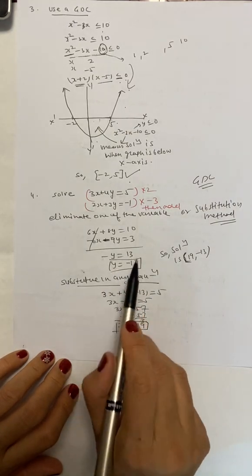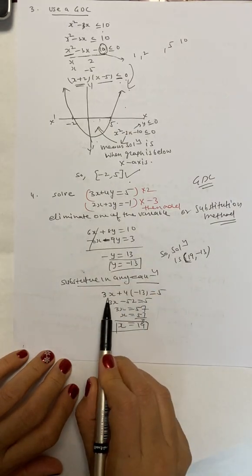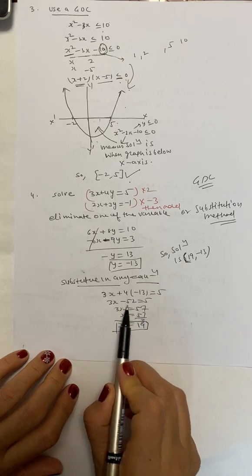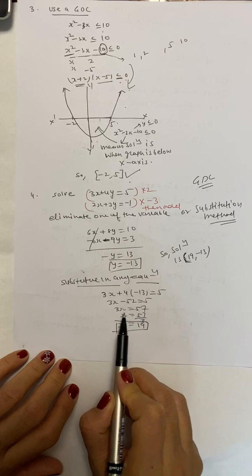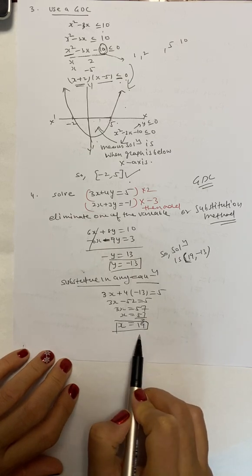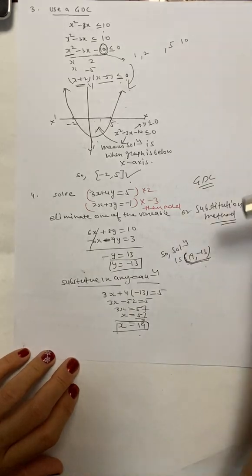So when I substituted y is -13, you got 3x plus 4 times -13 is 5. And then 3x minus 52 is 5. And 3x is equal to 57. So you got x is 57 over 3, which is 19. So this is the solution here.